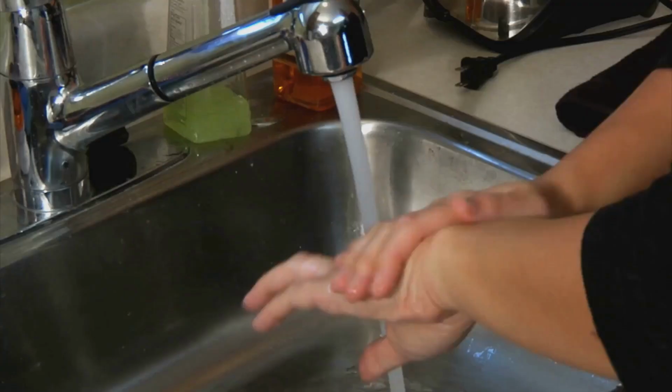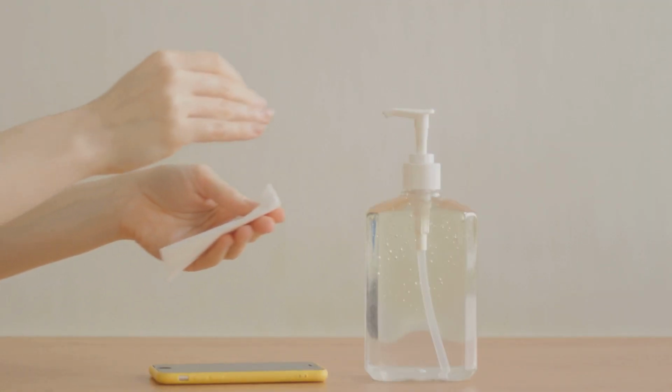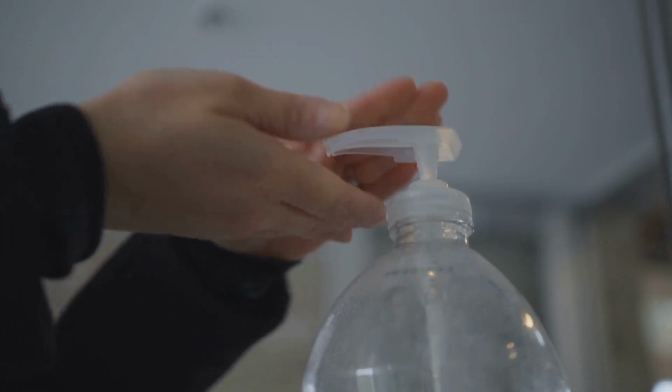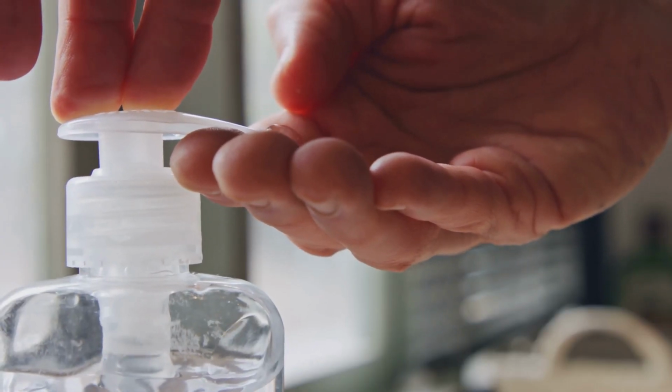Here's a pro tip. Don't just slap on sanitizer and wipe it off right away. Give it a few seconds to dry. That evaporation time is when the alcohol is actually doing its dirty work, breaking down those virus and bacteria defenses.